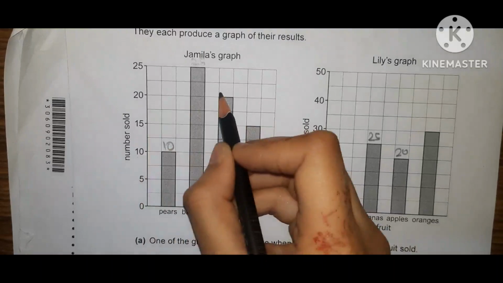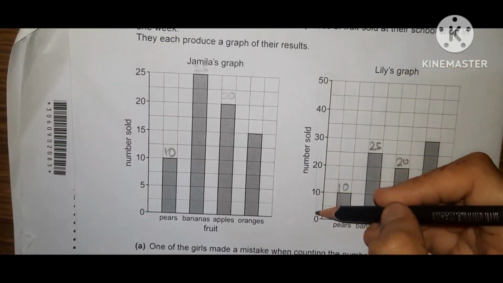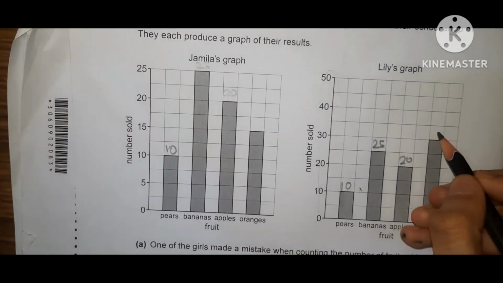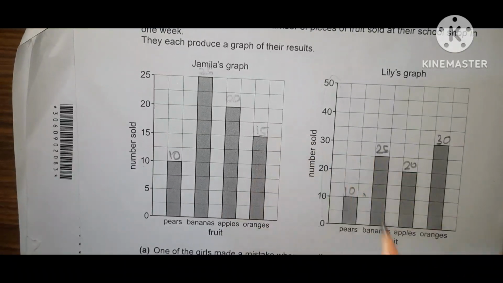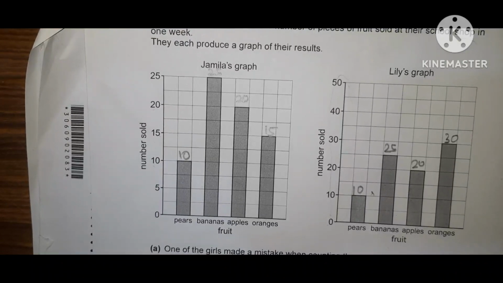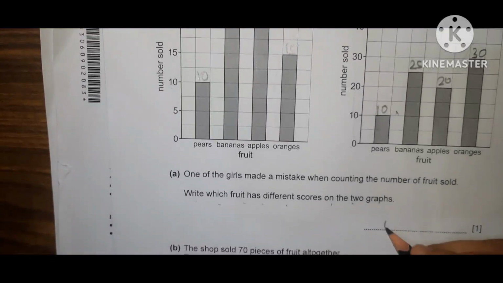Her apples, it's 20. Now if you see, their scales are only different, but the answers are the same. Oranges, hers is 30. Oranges, hers is 15. So write which fruit has the different scores on the two graphs. So it's oranges. So you'll write oranges.